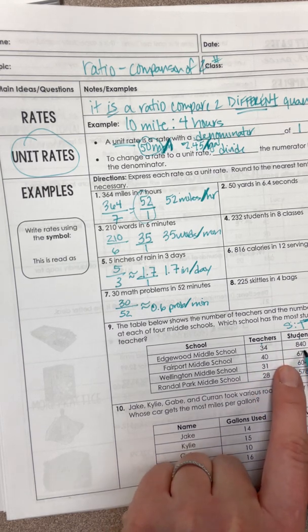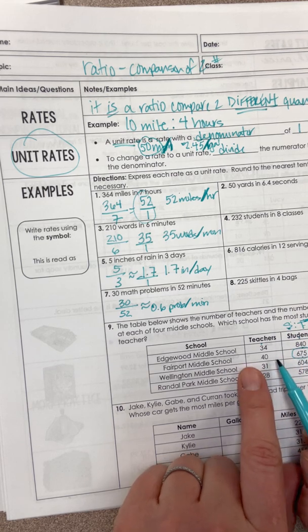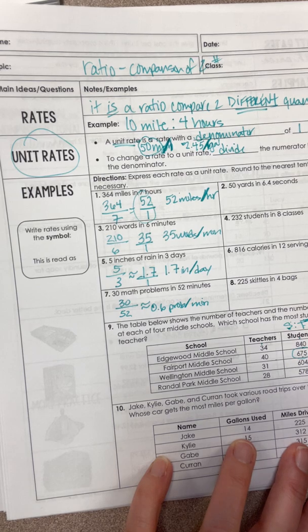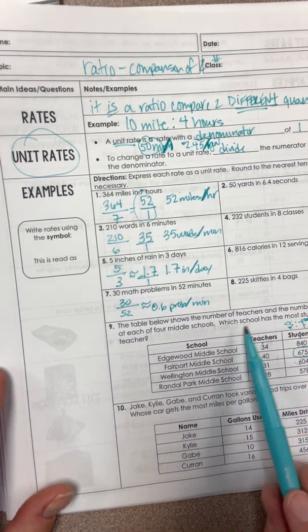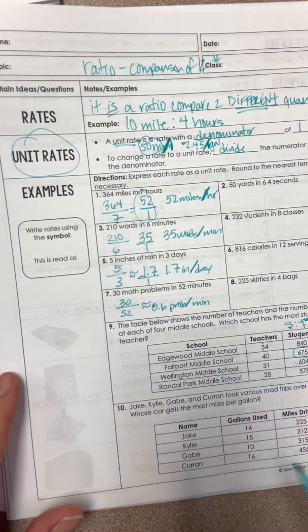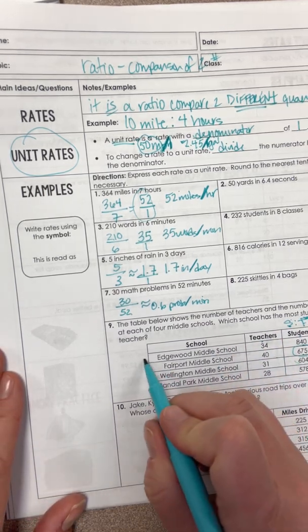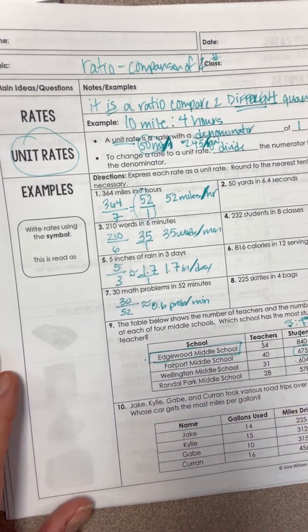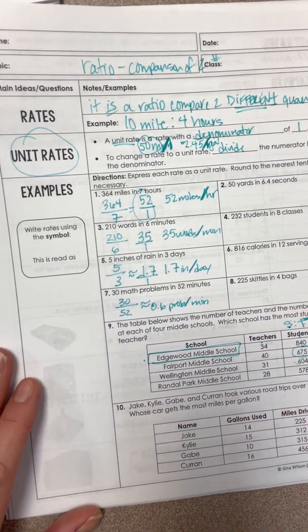And then I'm going to divide 675, because it's students per teacher. So 675 divided by 40 is about 16.9. If I do 604 divided by 31, I get 19.5 students per teacher. And if I divide this last one, I get 20.6 students per teacher. So which school has the most students per teacher? Well, that would be this one. Ed Woodge Middle School has the most students per teacher. Okay? All right, let's flip it over and see what we've got on the back.